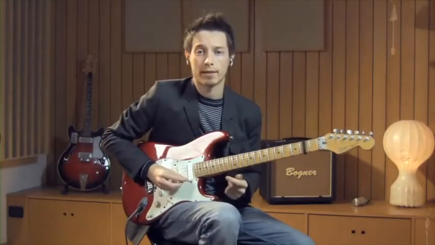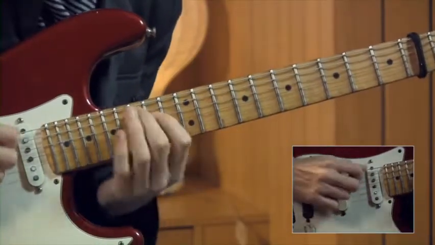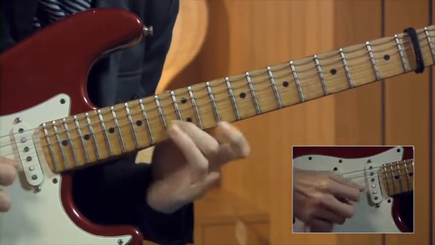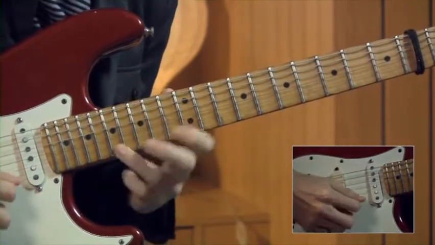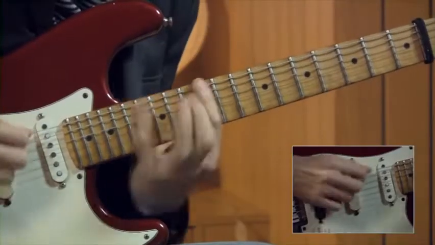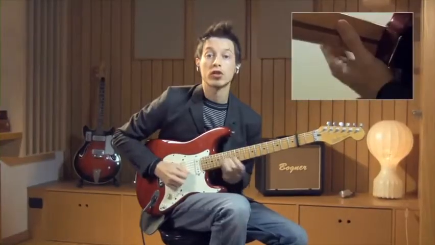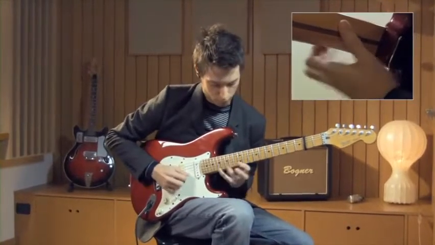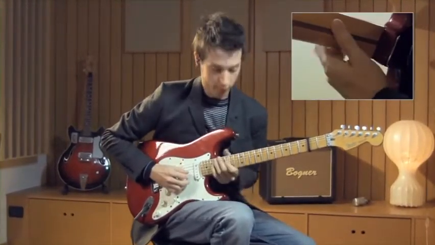Let me play a little pattern. During this fast arpeggio, look how it sways. Look behind.